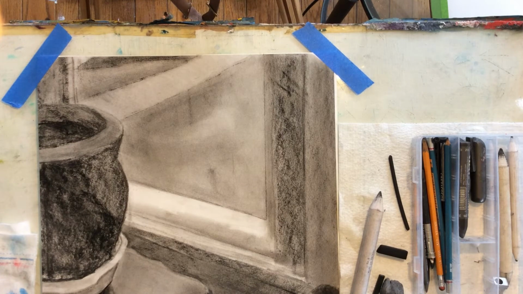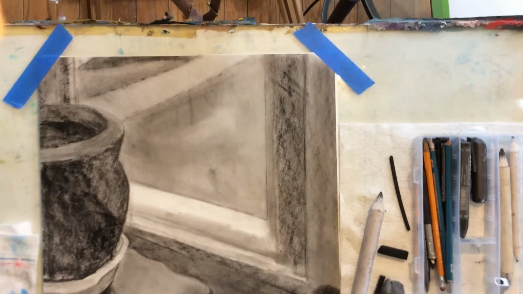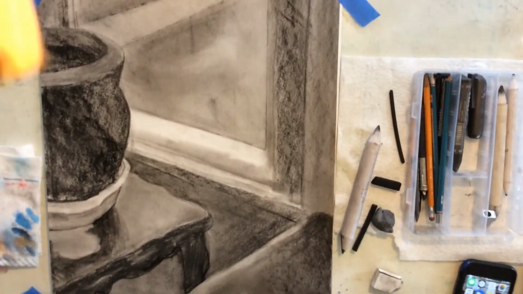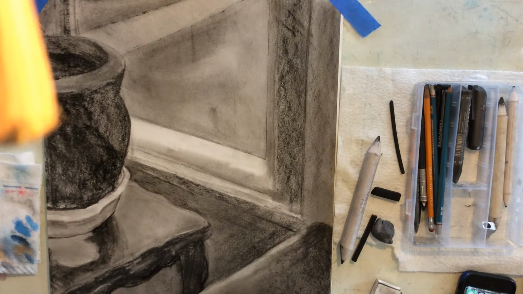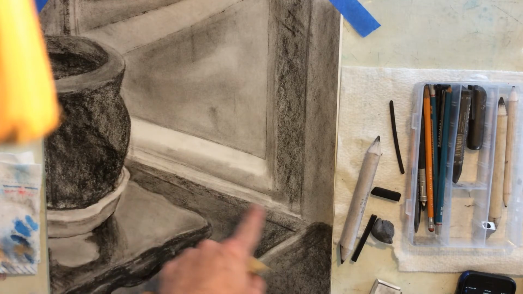Let's see if there's any other place. I think over here needs to be worked. It's too similar all the way through. So what I want to do is look at this space and really study what it does.